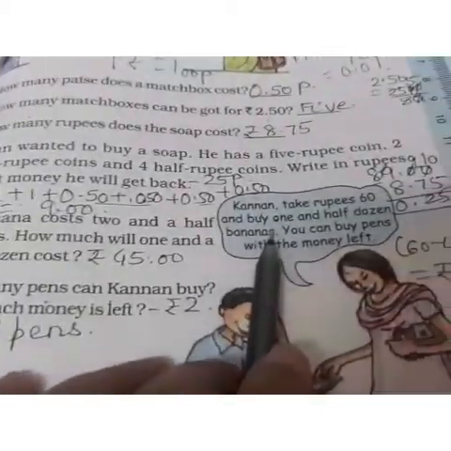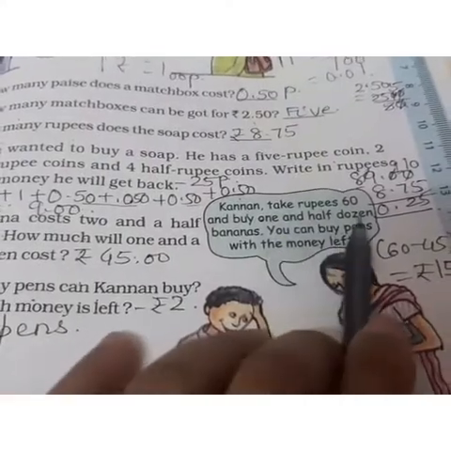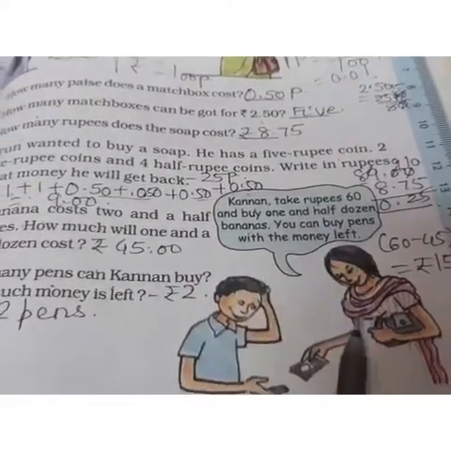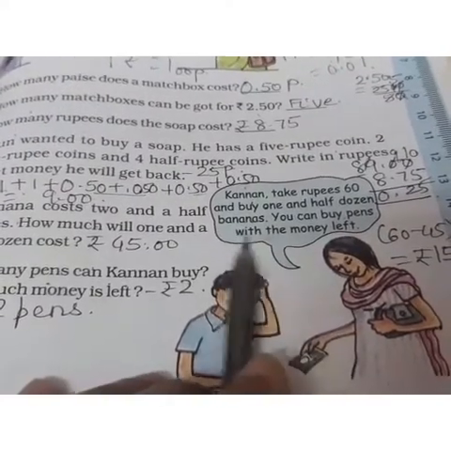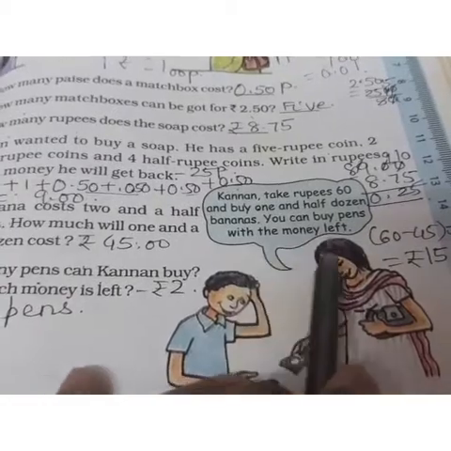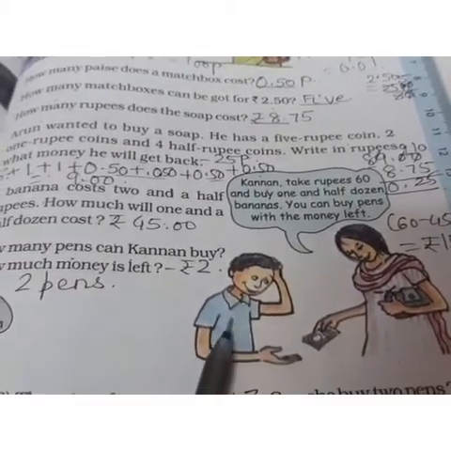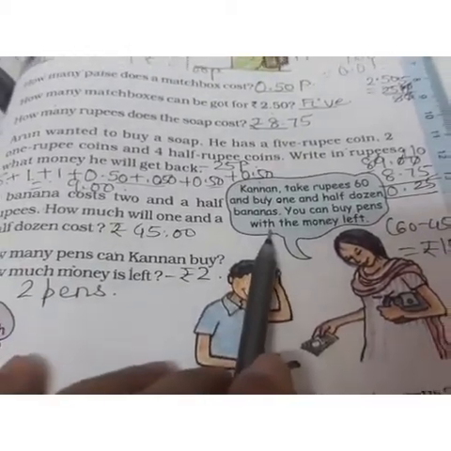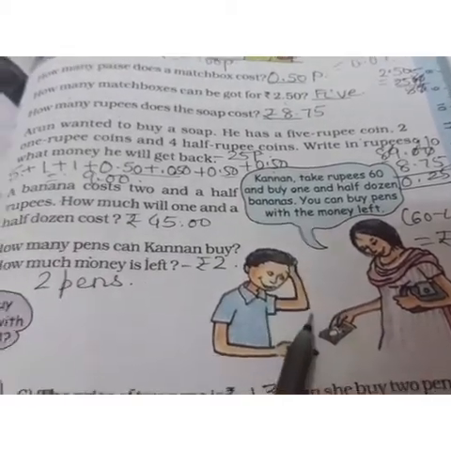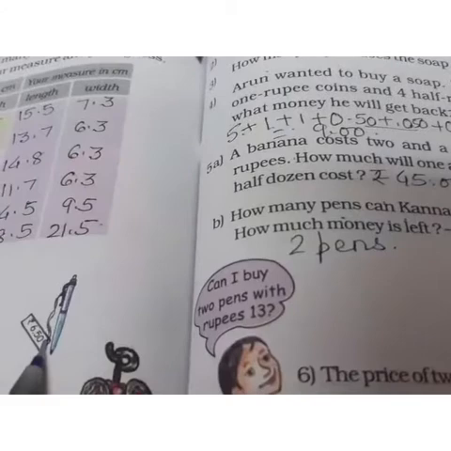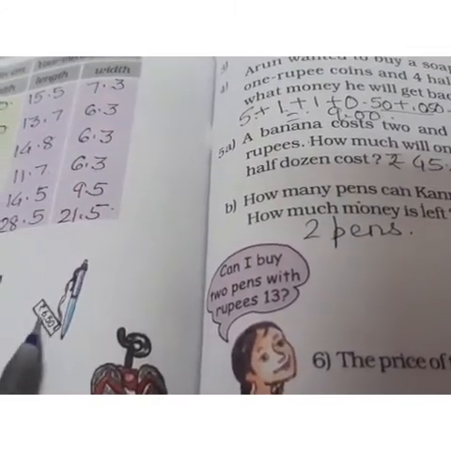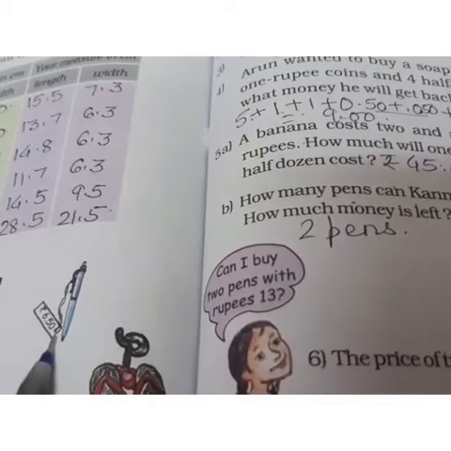Now what is written here is Kanan takes rupees 60 and buys 1.5 dozen bananas. Now she has taken 60 rupees to buy 1.5 dozen bananas. You can buy the pens with the money left. Now she is telling this boy that from the money that is left after buying 1.5 dozen bananas, you can buy the pen also. Now here it is given that the cost of 1 pen is 6 rupees and 50 paisa. 6.5 rupees is the cost of 1 pen.